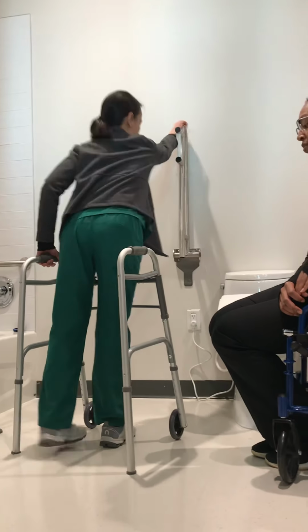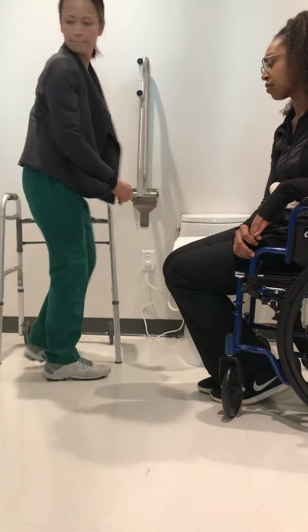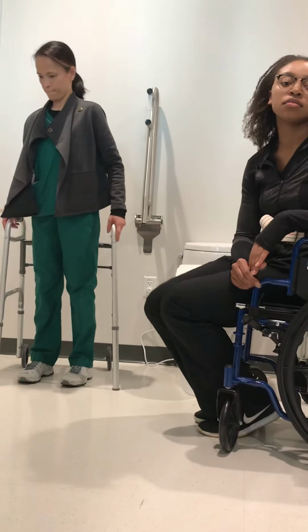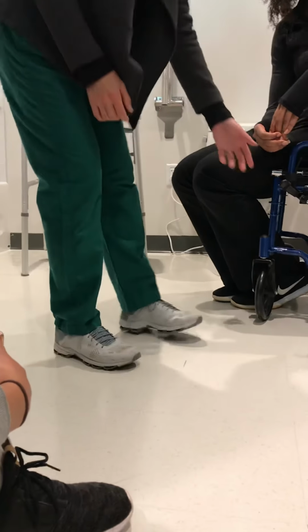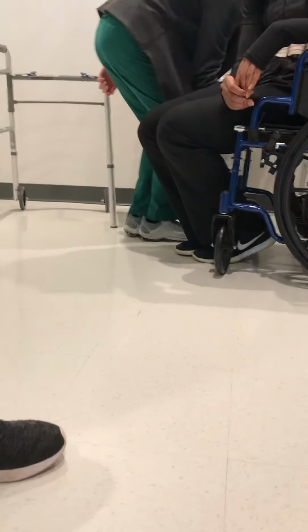While she's getting that ready, do you guys remember what the care levels are? What's 6? You're thinking of the FIM.